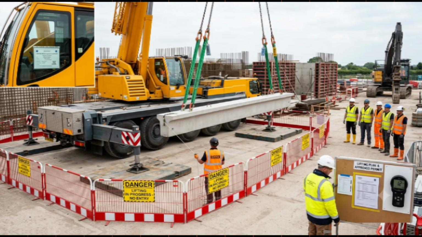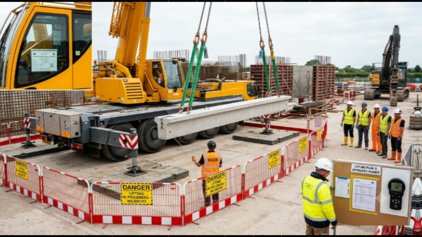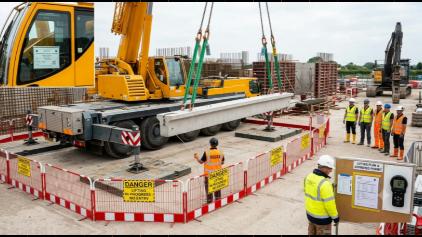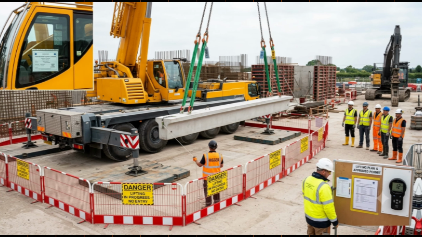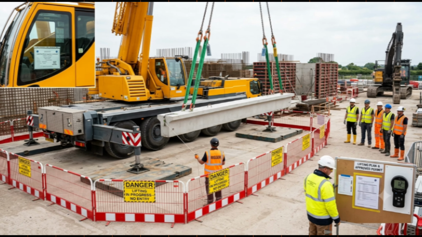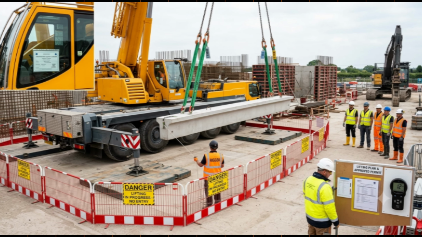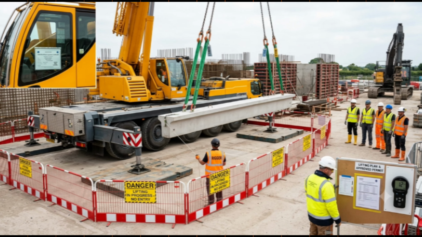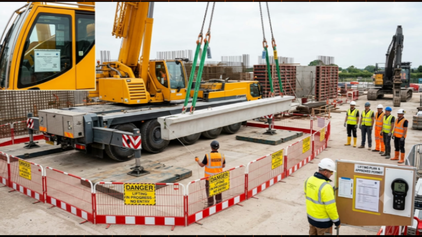Situation 1, the area has been barricaded. Only trained riggers are inside. Tag lines are used. Wind speed is acceptable. The crane has valid certifications. The lifting plan has been approved. The likelihood of the load striking someone becomes very low. So now risk is low.